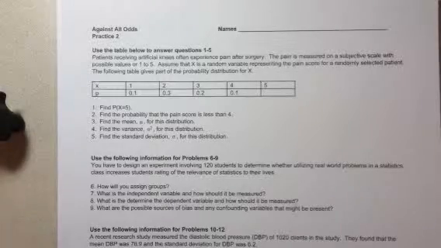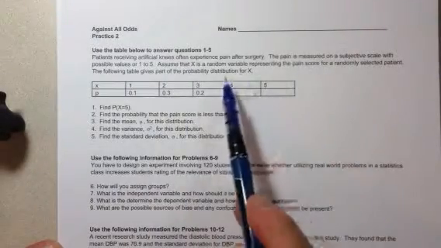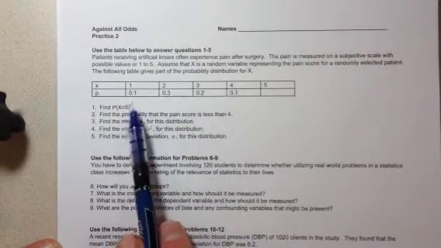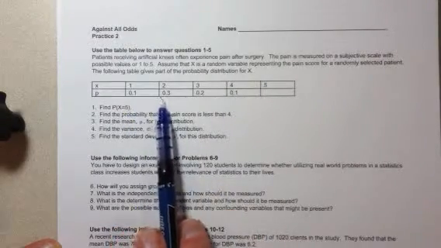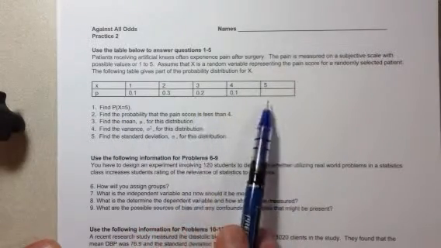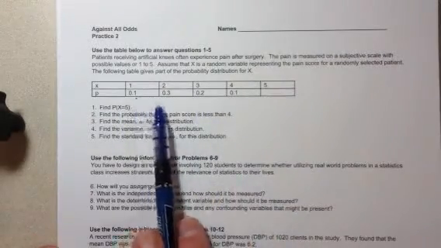We have some questions in front of us. The first one is from practice 2. We have a discrete probability distribution where we have 5 scores, and a probability of each score that's been gathered over a number of studies.